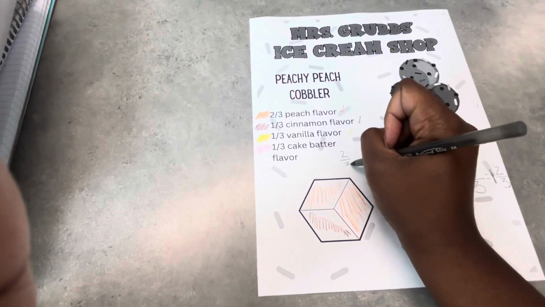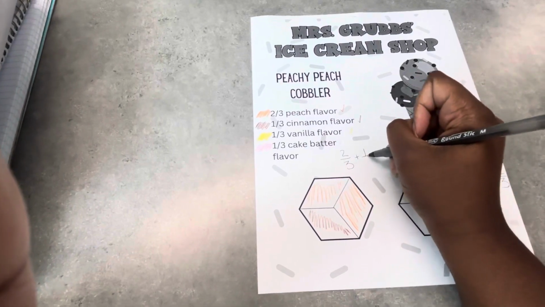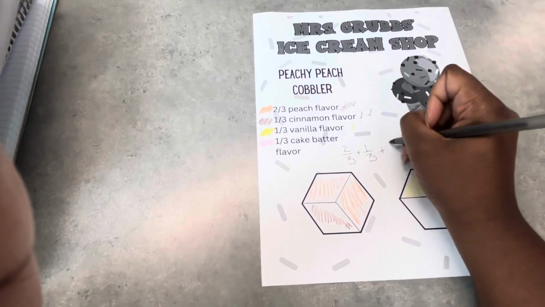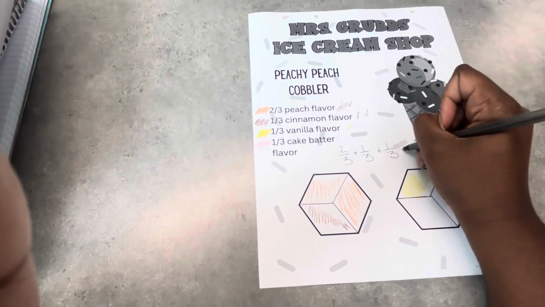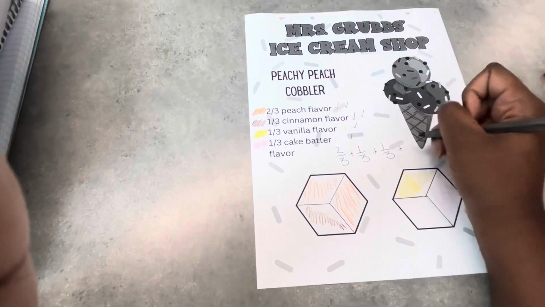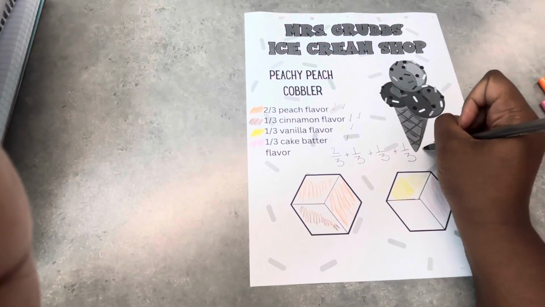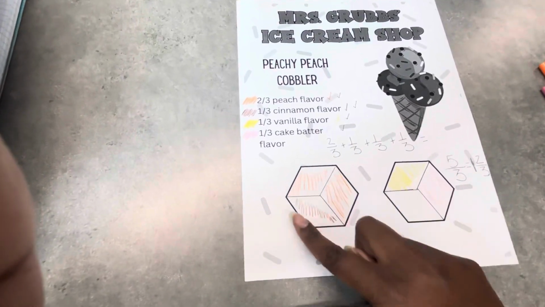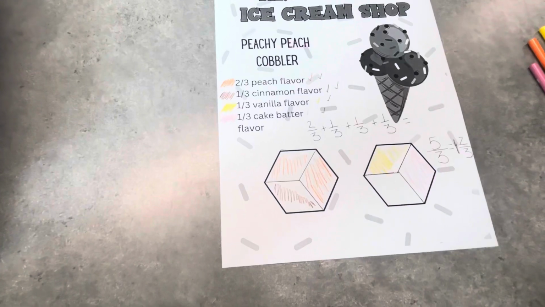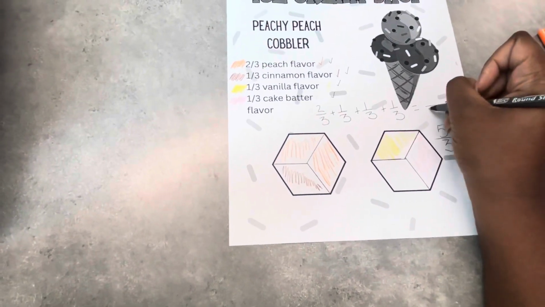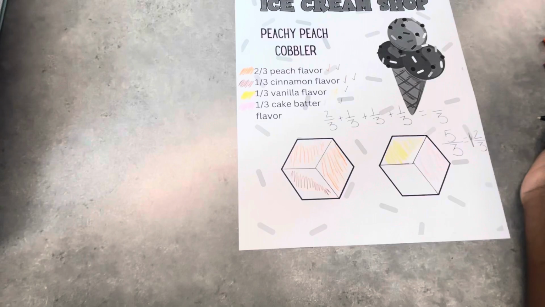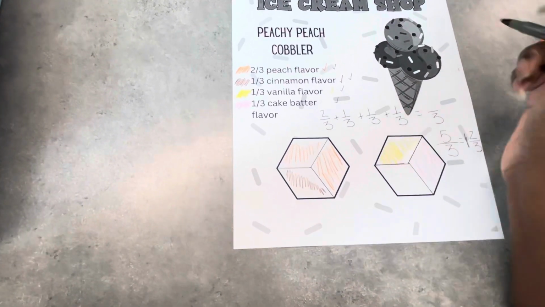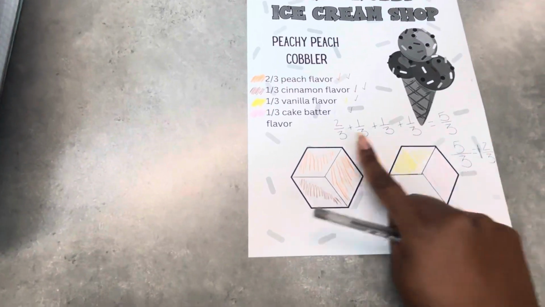So we had 2/3 plus the 1/3 of cinnamon plus the 1/3 of vanilla plus the 1/3 of cake batter flavor. Okay. Now remember, my whole does not change at all because the amount that's in my whole never changed, right? So my whole is still made of 3 parts, but how many parts did I actually use? 2 plus 1 is 3, plus 1 is 4, plus 1 is 5. So I used 5/3. Same thing that we got here.